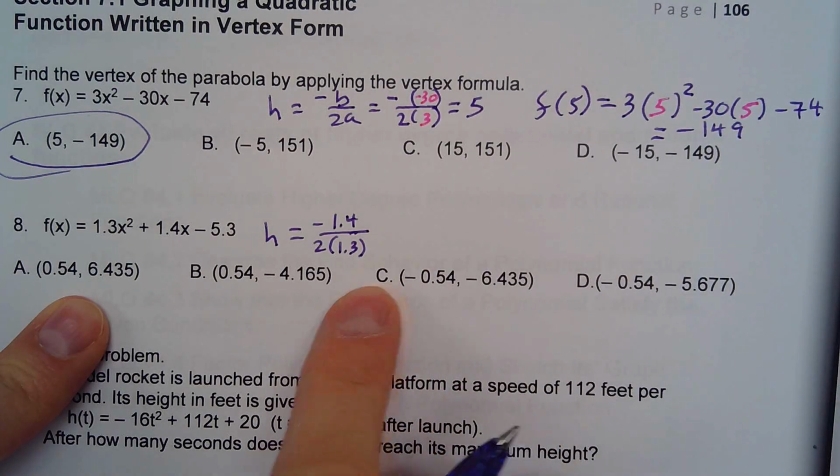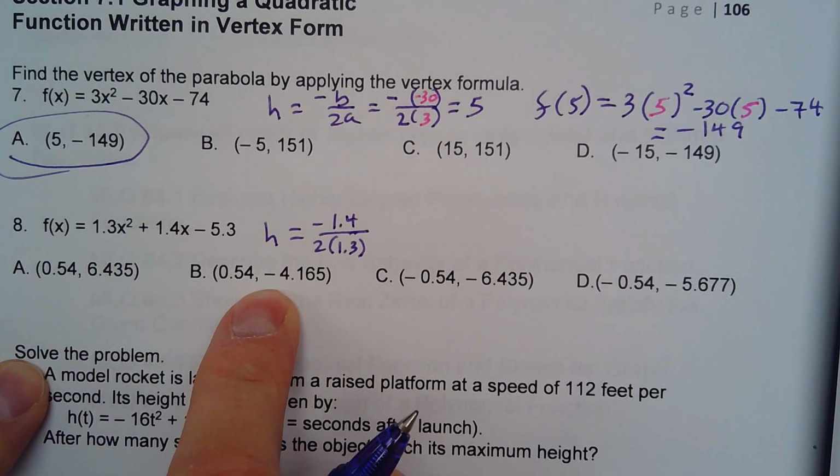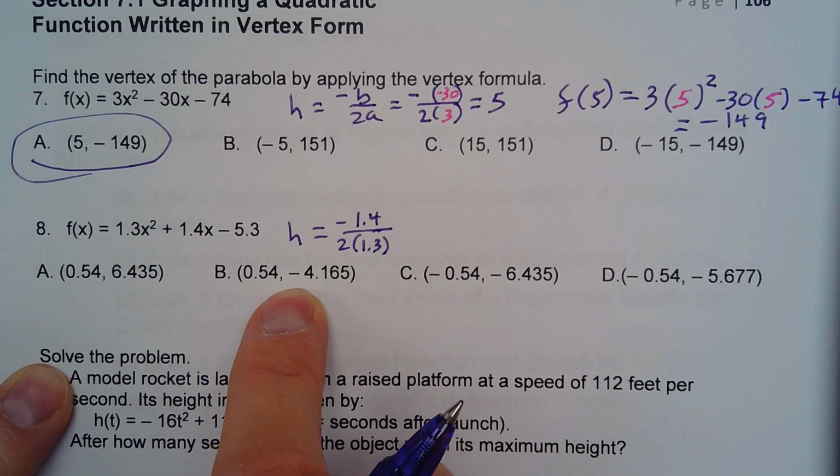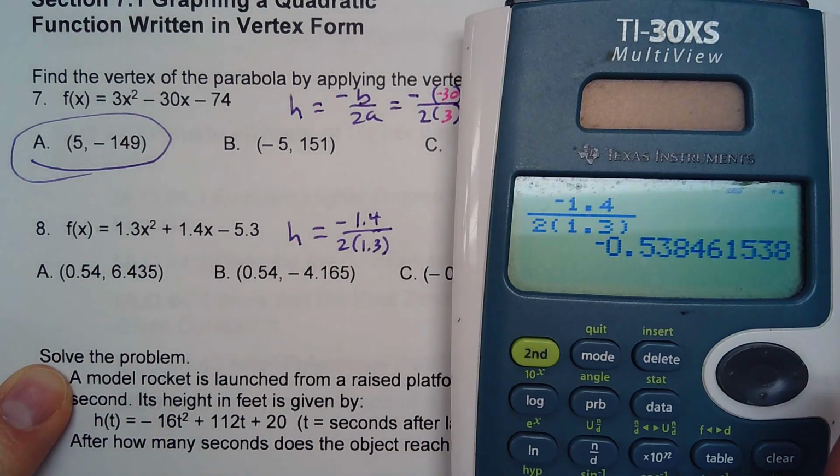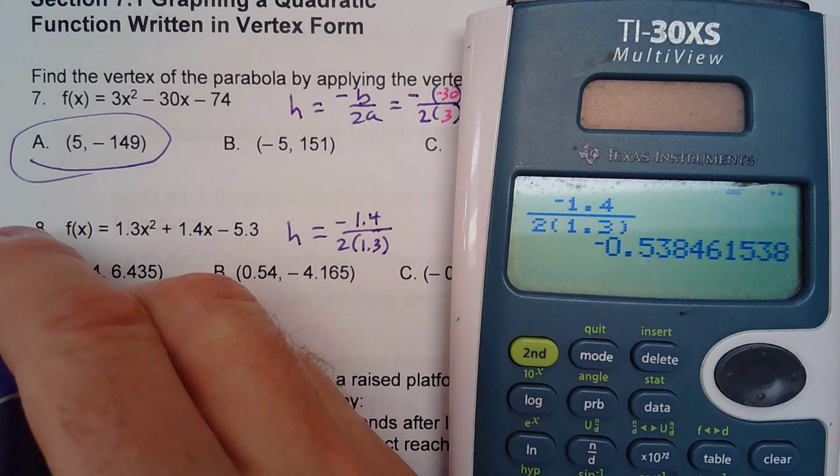So it looks like we can eliminate A and B, because those are not the correct answers, because it's a positive, and this is clearly saying this is negative. So let's just cross those out.